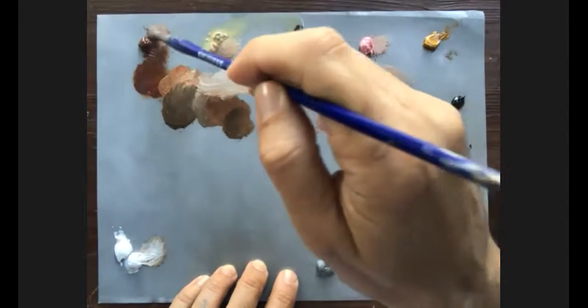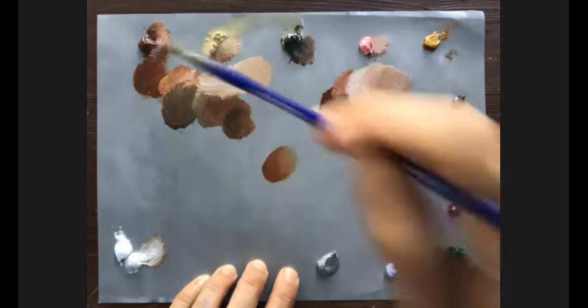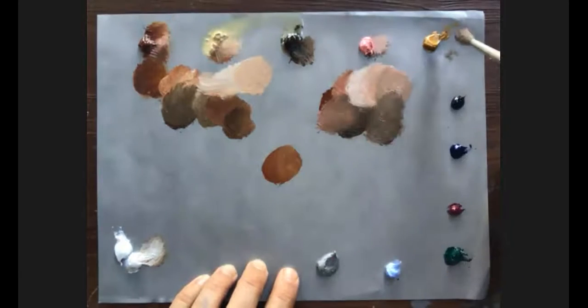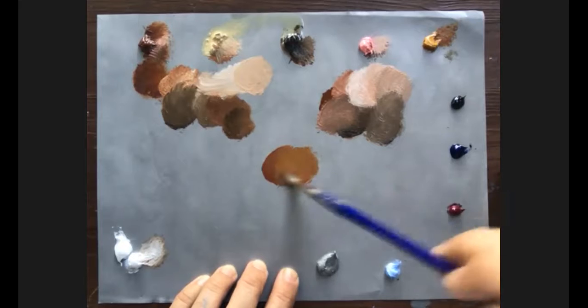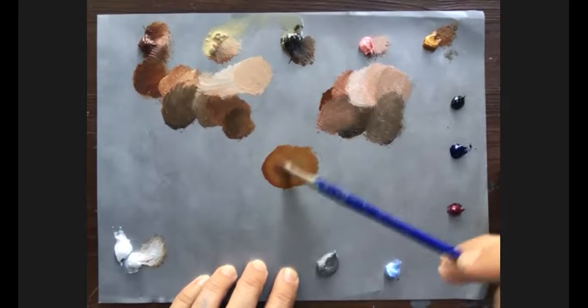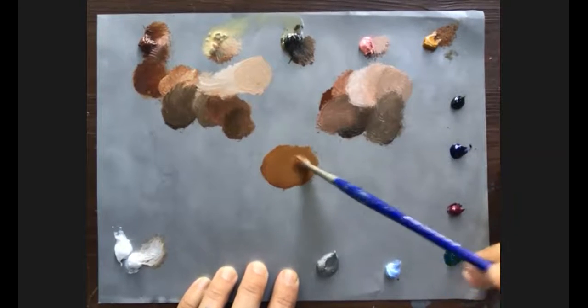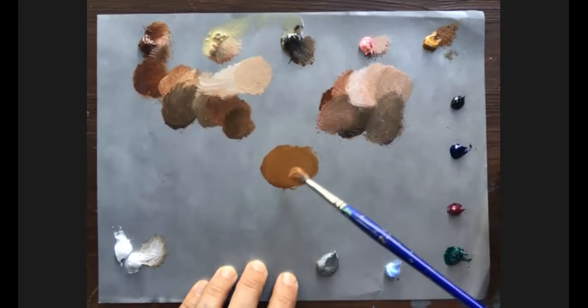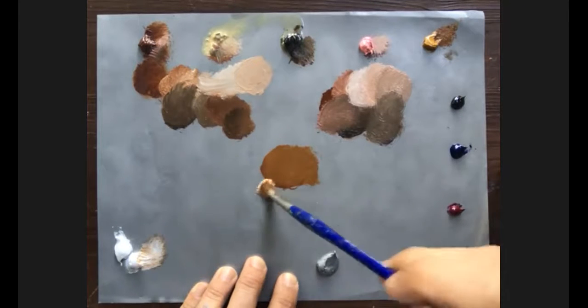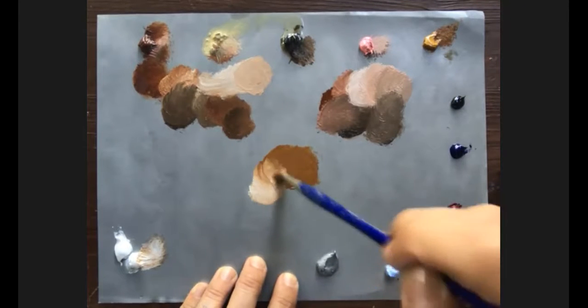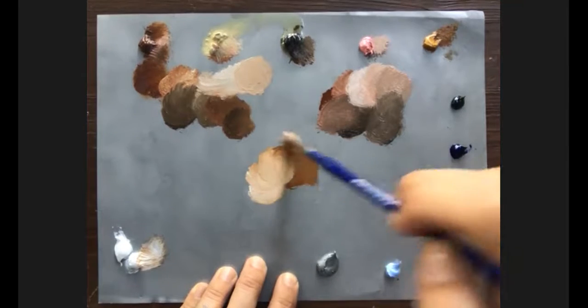For example, if I bring burnt sienna and ecru, I create something orangey-like, but the chroma, which means the pigmentation, is way, way too high. So can I create something skin-like with some titanium white?